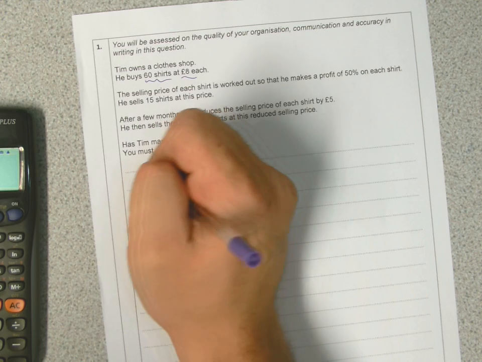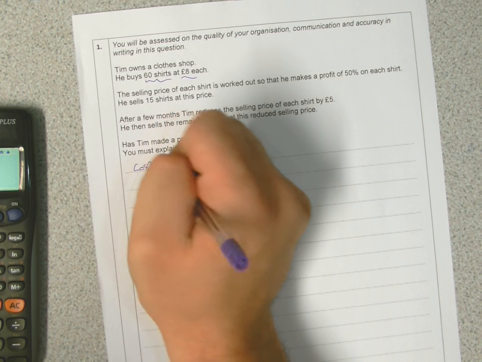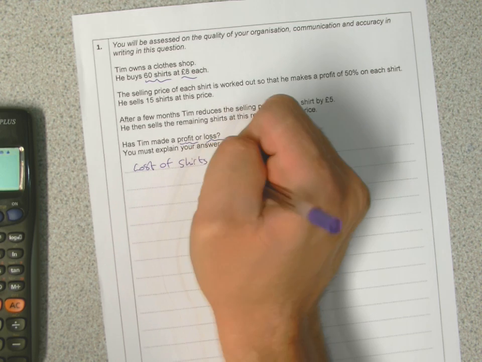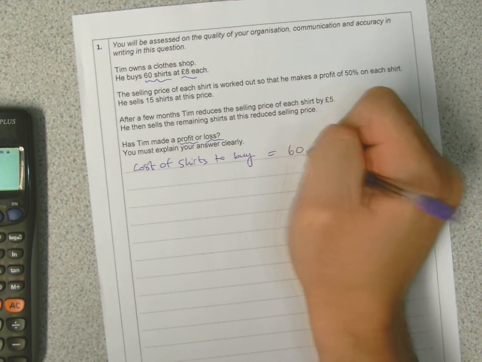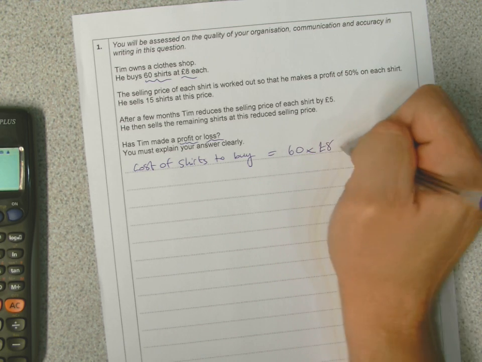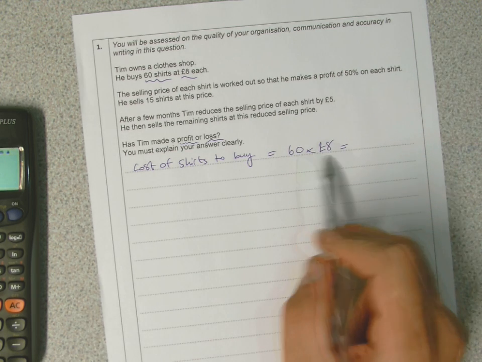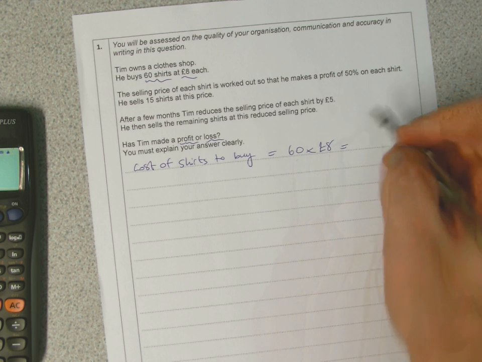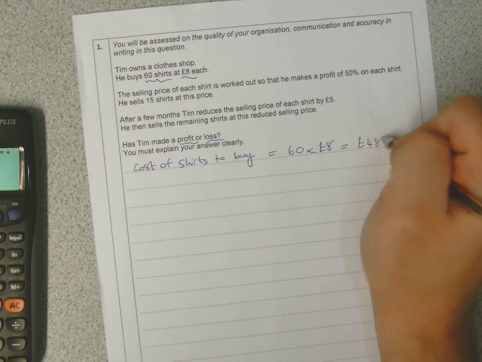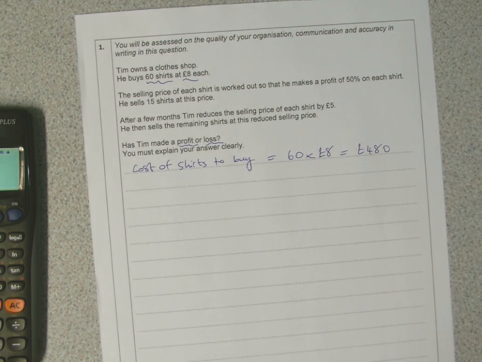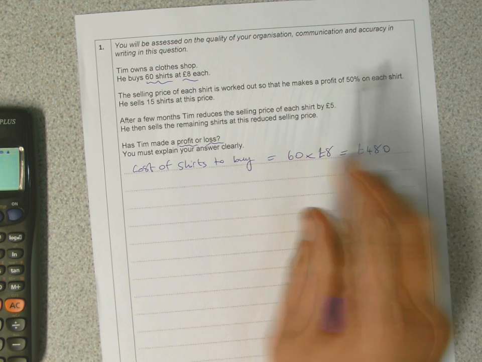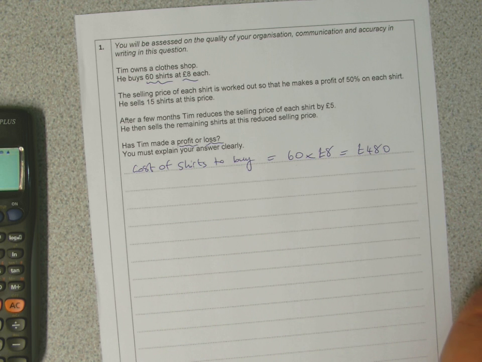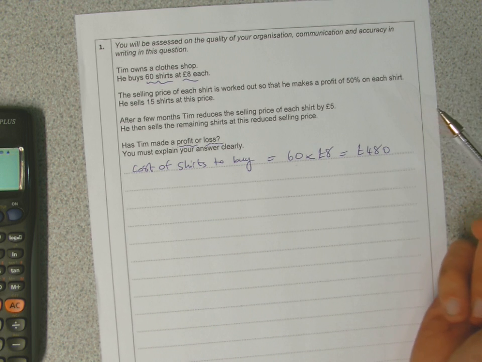So the cost of the shirts to buy equals 60 times £8. Now, of course, when you do this, you just do 6 times 8, it's 48, and add the 0, so £480. The selling price of each shirt is worked out so that he makes a profit of 50% on each shirt. So we need to work out the selling price now.